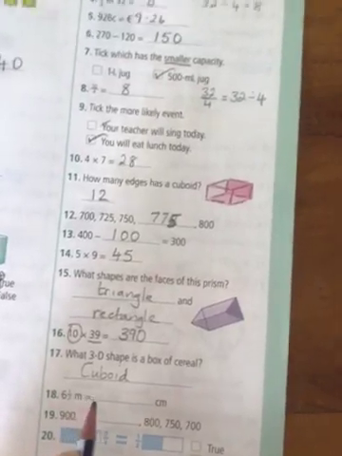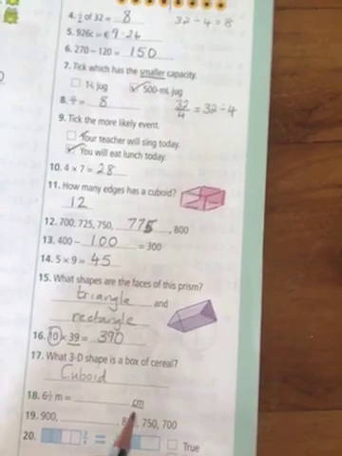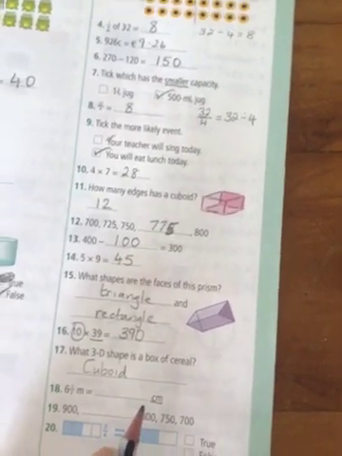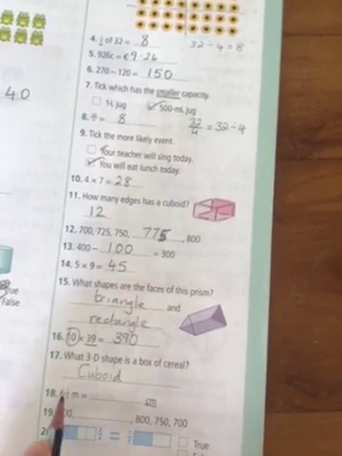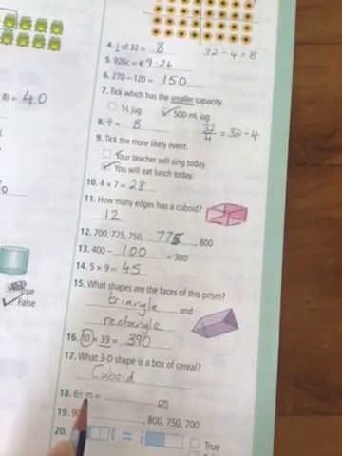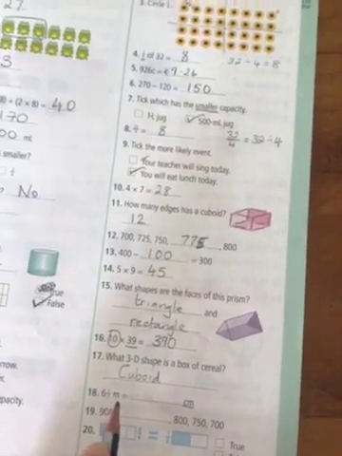6.5 meters is how many centimeters? Now the clue is in centimeters. Cent means 100. So there's 100 centimeters in 1 meter. So in 6 meters, there'd be 600 centimeters. Plus we have half a meter, that would be 50.